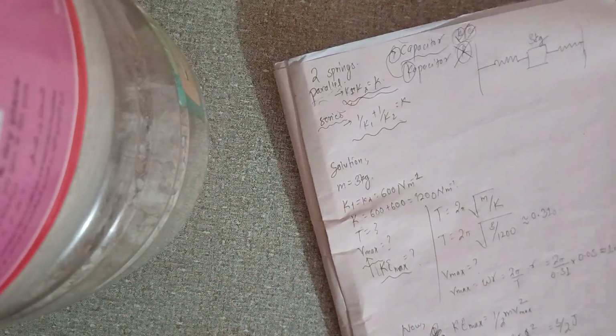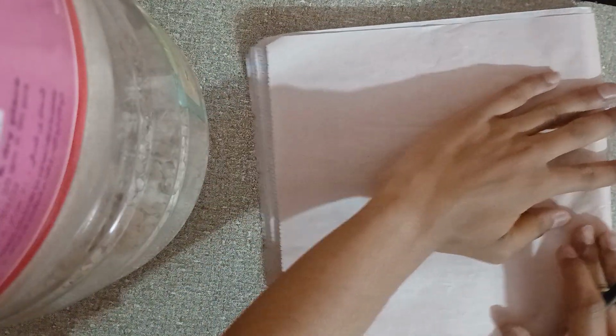Okay, this question is a great question, and questions with a similar pattern might also be asked in the entrance examinations.